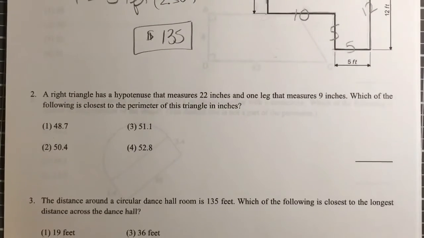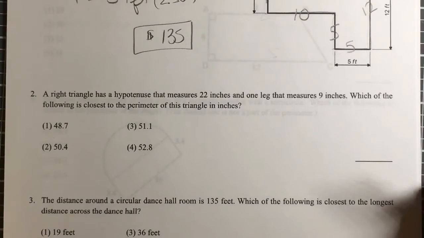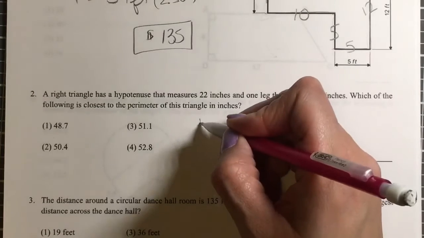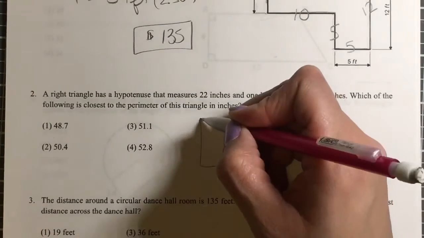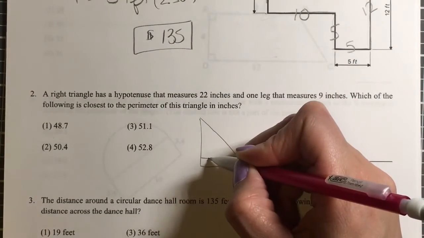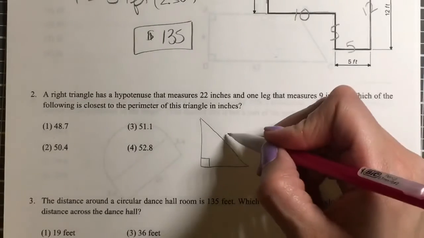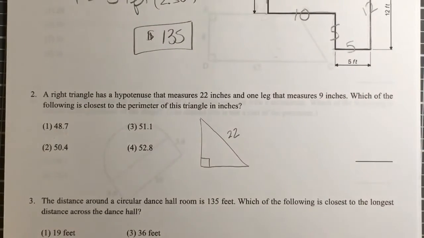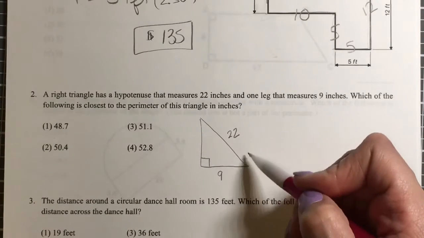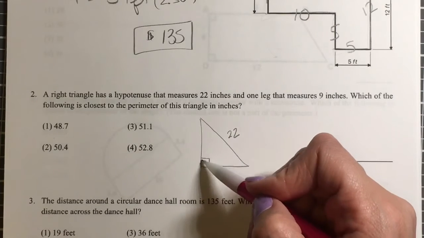The next one, number 2 here, says a right triangle has a hypotenuse that measures 22 inches and one leg that measures 9 inches. So let's draw our triangle. We worked with this all last unit. Our right triangle, our hypotenuse is 22, and let's say our one leg is 9. Which of the following is the perimeter of the triangle? So we are, again, trying to add up all the sides, but we do not know this one.